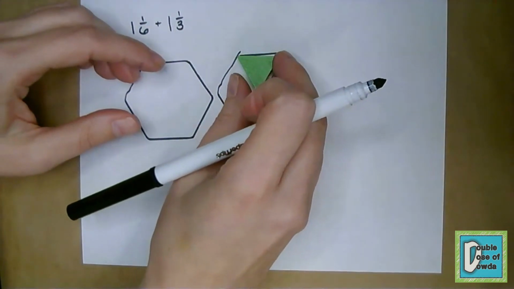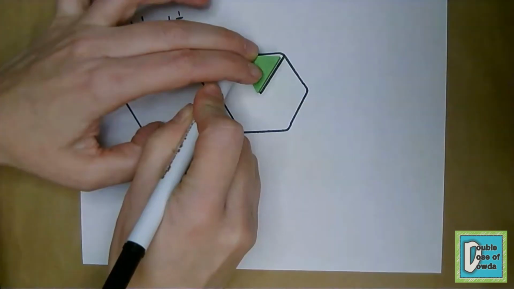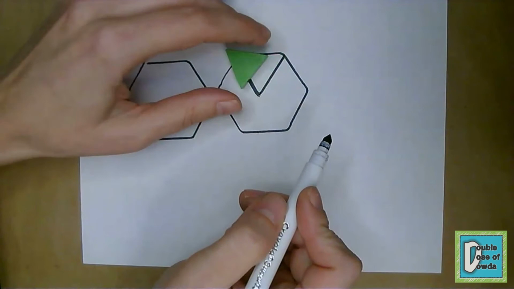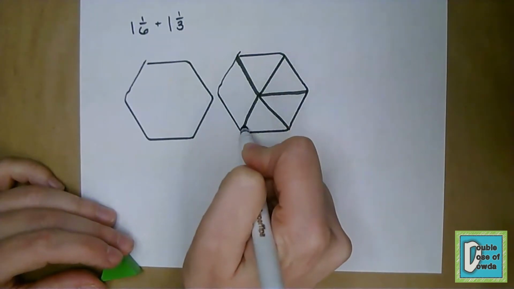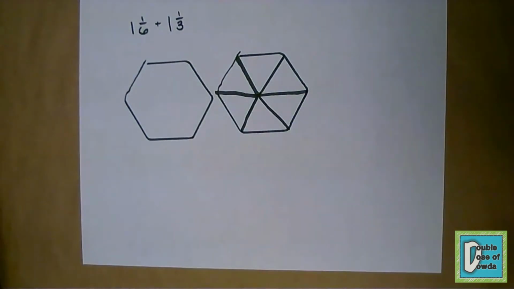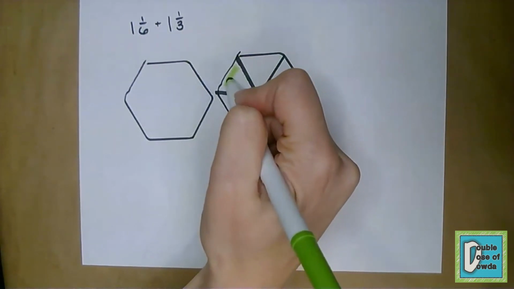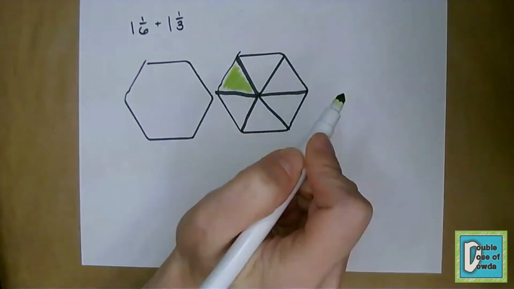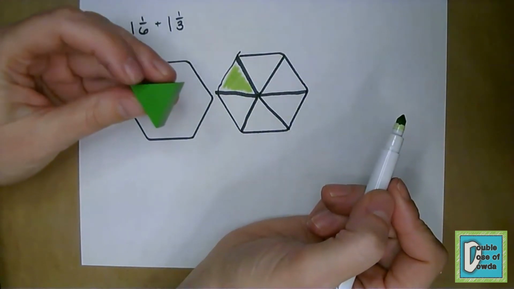So in this case, sometimes I like to just have students do the first one at least, so they can see and kind of prove to themselves, okay, this is the size. And 1/6. So I'm going to draw in my 1/6. Now, for me, one thing that I do like to do is these pieces that we've been working with, that they are familiar with, the 1/6 piece is green.